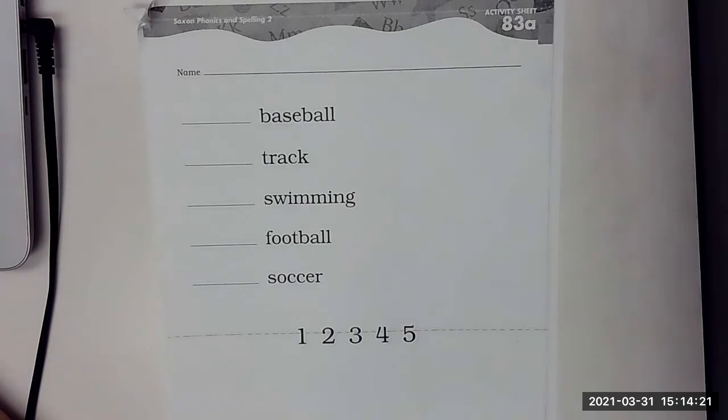Pause the video here, and then when you're finished with 83A and 83B, come back, unpause, and check your work. Ready to check your work?